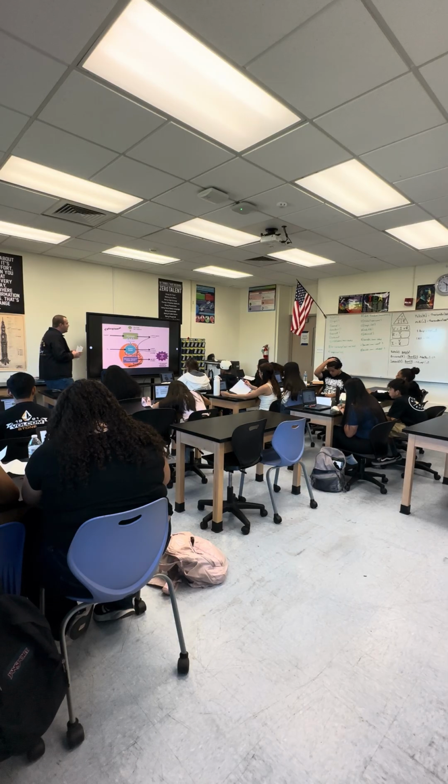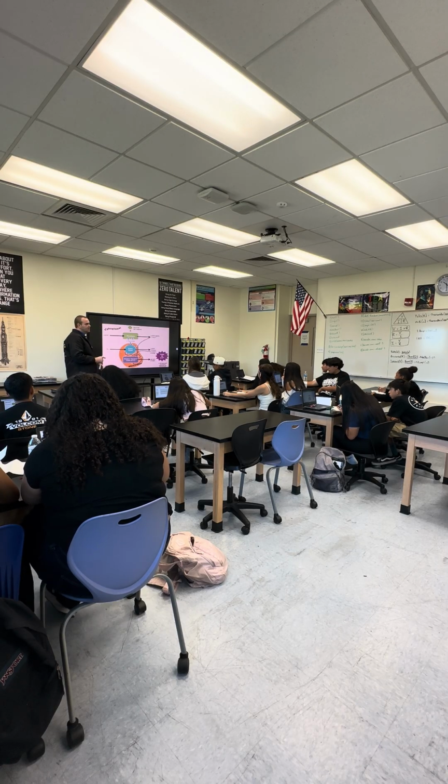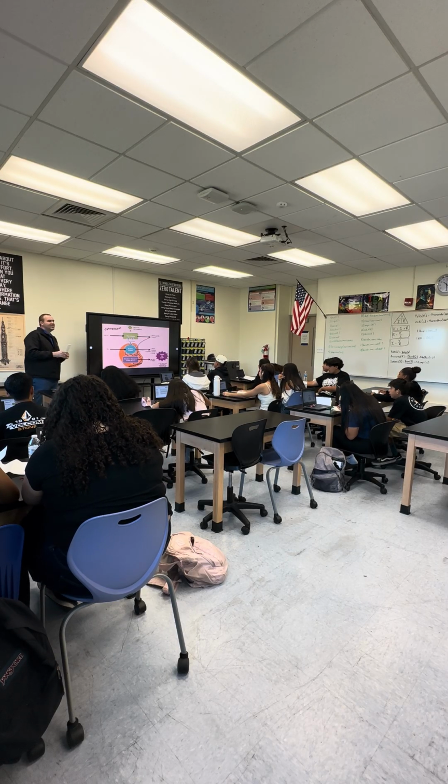Okay, remember, the more you put into this diagram, the more details you make it, the easier it's going to be for you. Remember, glycolysis is an anaerobic process. Krebs and electron transport chain are aerobic processes. So the more creative and detailed you get with this, the better.